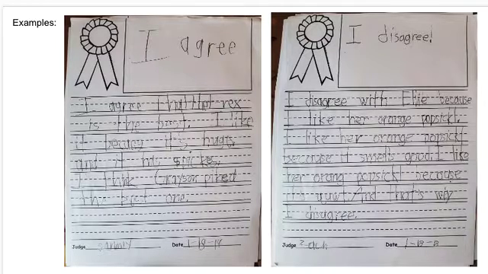Here's a disagree paper. So this is from Zach, and he's disagreeing with a girl named Ellie. I disagree with Ellie because I like her orange popsicle. I like her orange popsicle because it smells good. I like her orange popsicle because it's cute, and that's why I disagree.